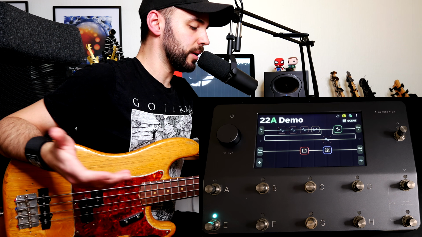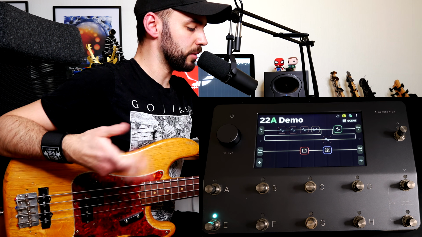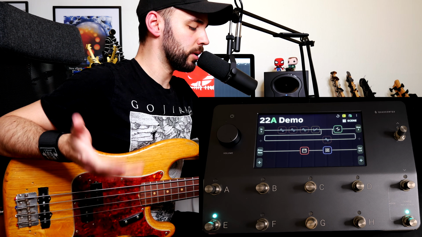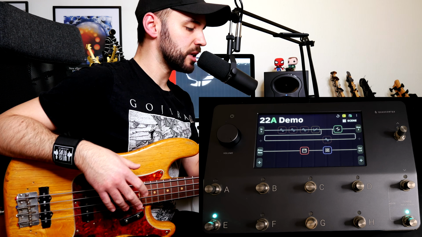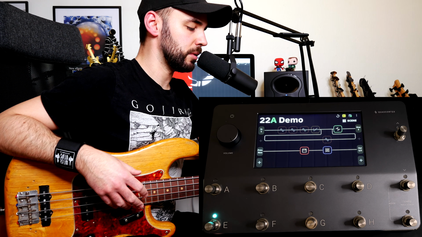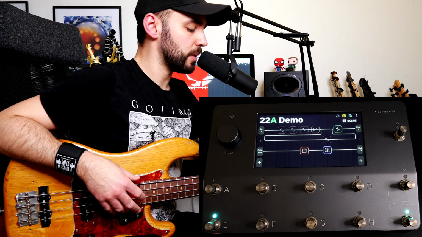There you go. That's how I basically dial in a bass tone from scratch. Of course, there are so many more things that you can do with this unit, and this is merely a scratch upon the surface to show you some of the cool features that you have in it.